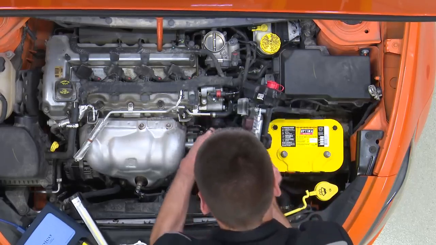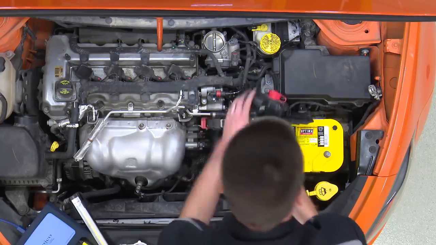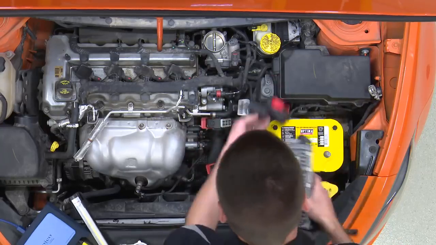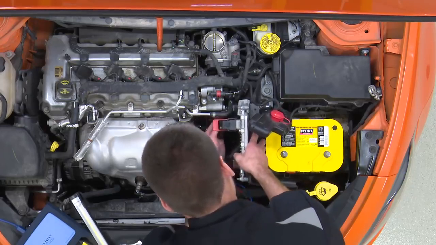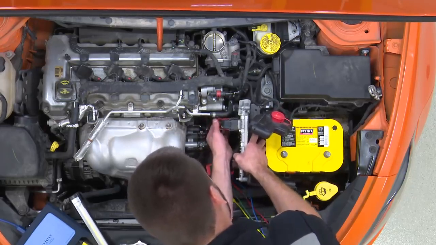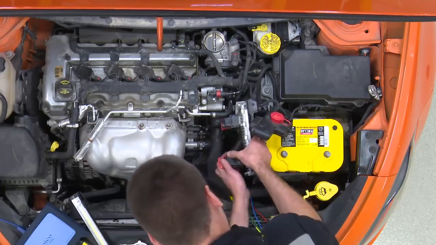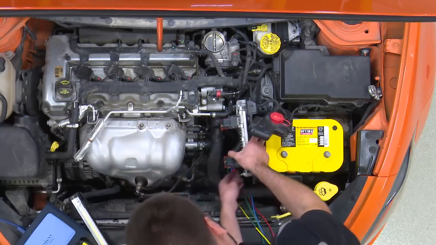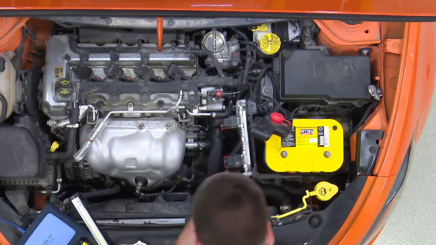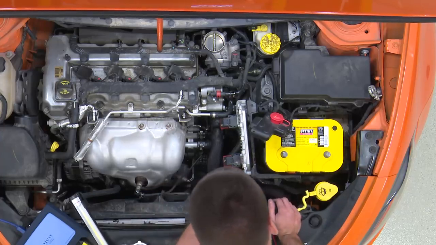Okay. Let's try putting this on the right way. Note, color-coded PCM connectors. And this ground is probably important, so I'm going to hook that up too before we turn the key on.